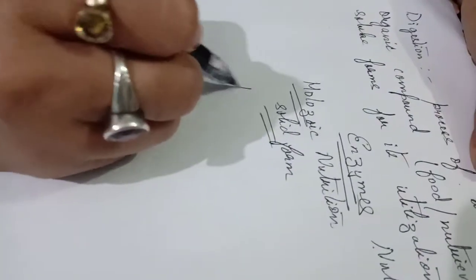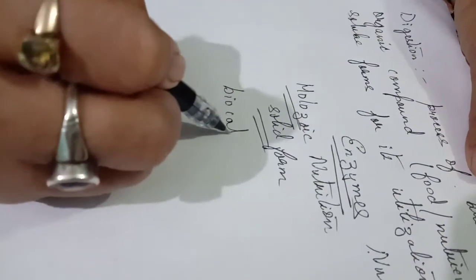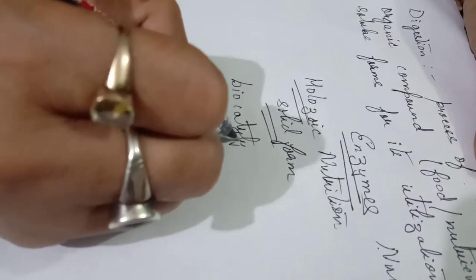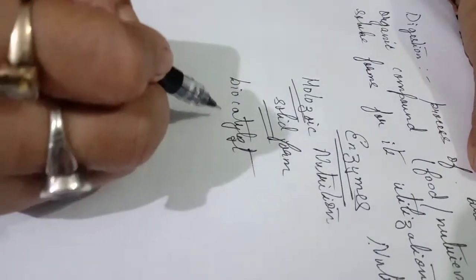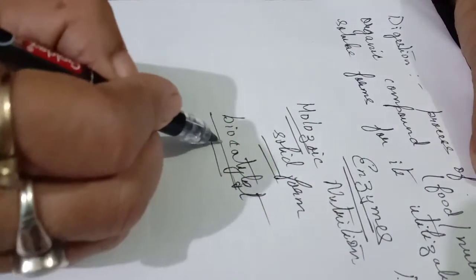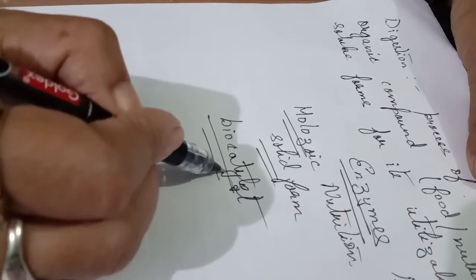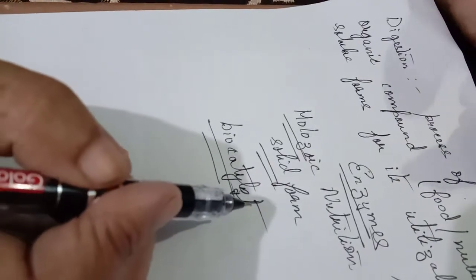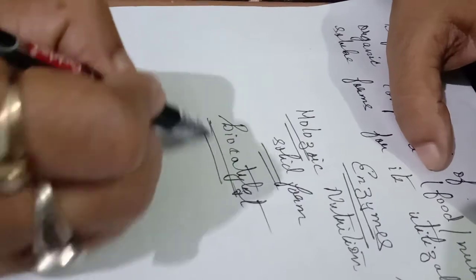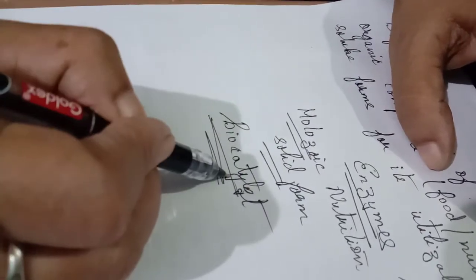Enzymes are referred to as biocatalysts. You have studied this in chemistry. Biocatalyst means what? What is a catalyst? These are substances which initiate a chemical reaction. Clear? So when we talk about enzymes, enzymes are biocatalysts.